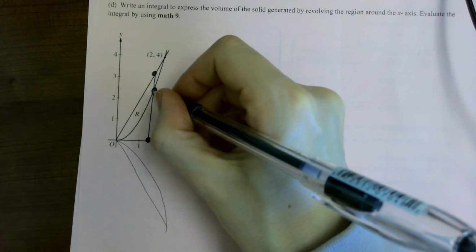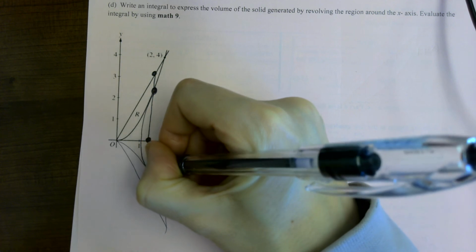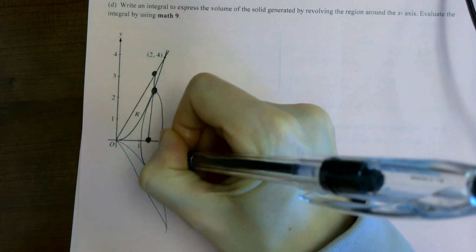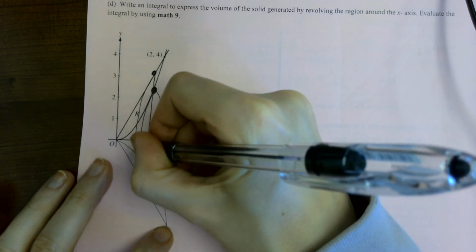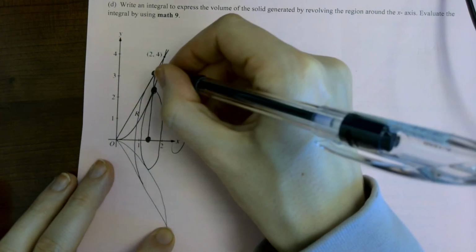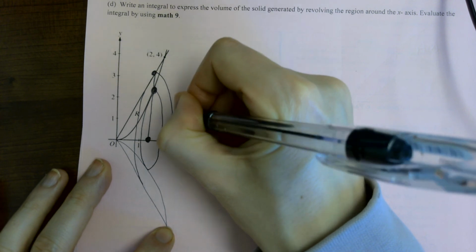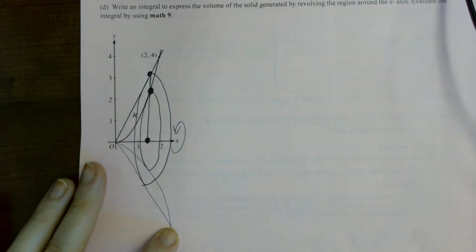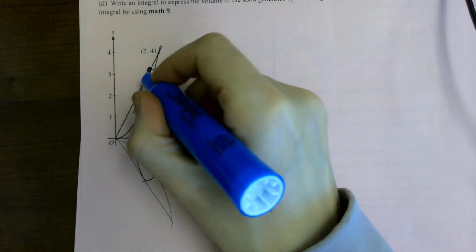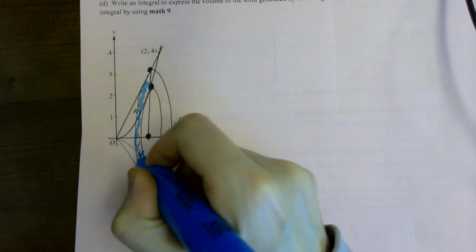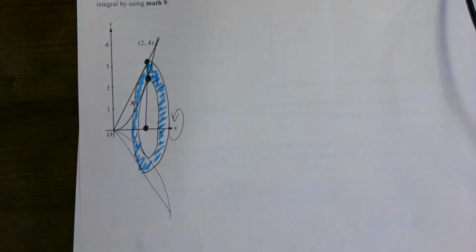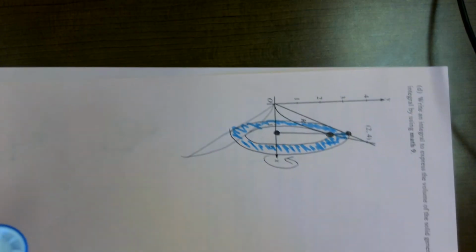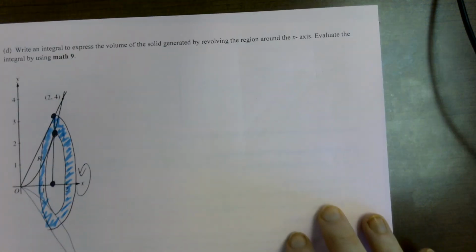This is going to be empty space, and this part is going to be what's filled in. We did that way better when I was practicing. But that is a washer. Imagine infinitely many of them.